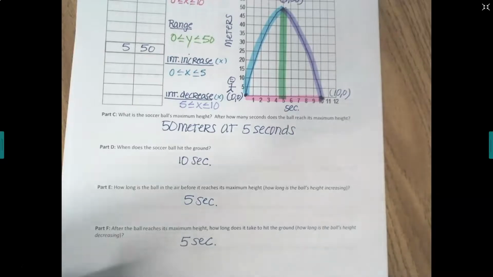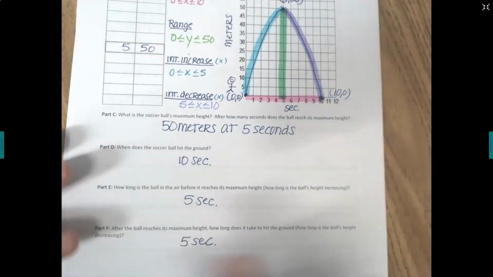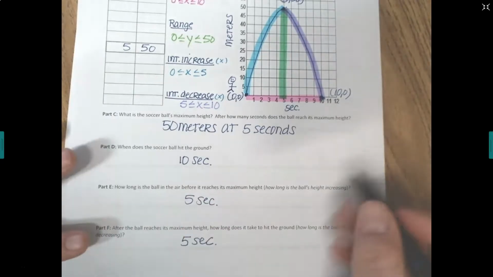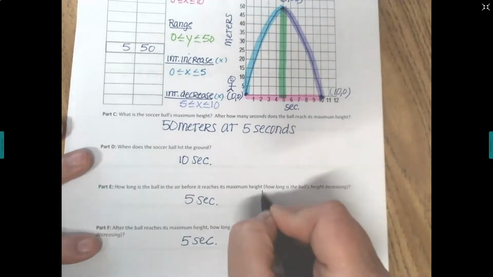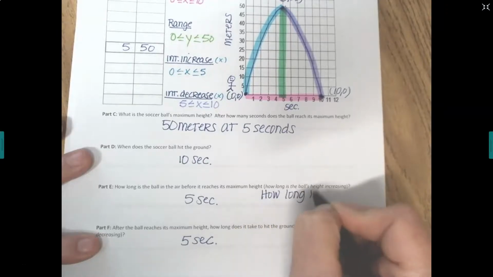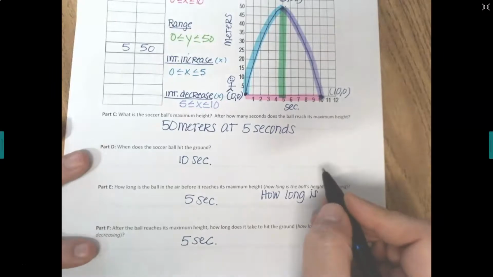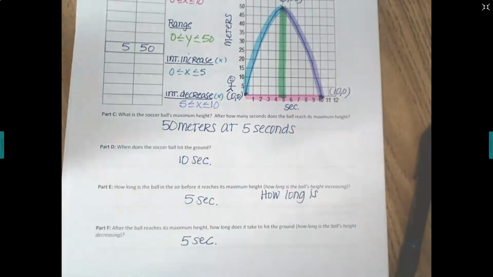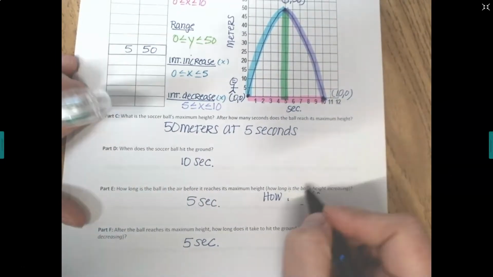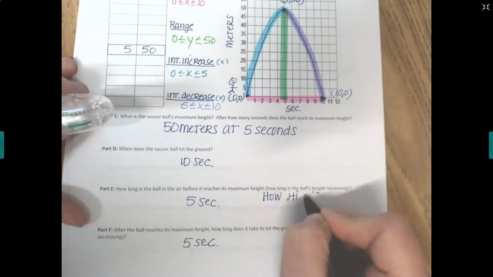I do want to ask one question. Here's another kind of question that shows up. I'm going to ask it differently. Let's ask how high. If I'm asking how high something is, I'm asking about a y value.